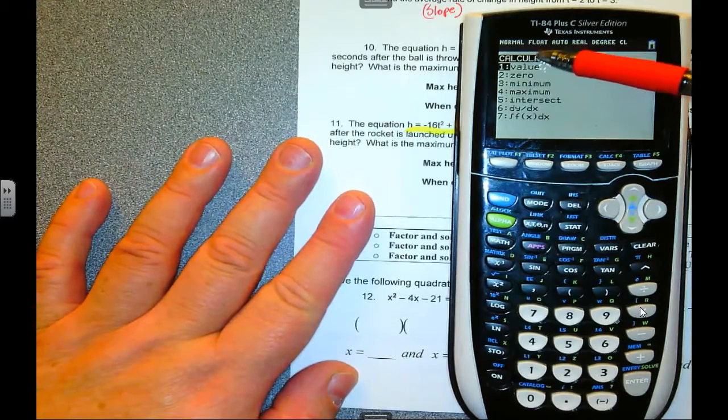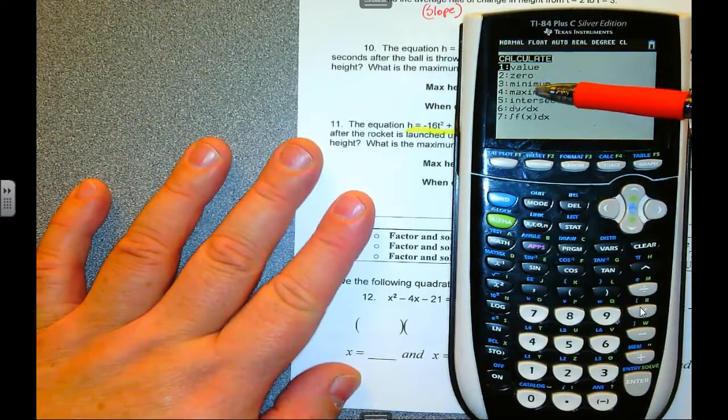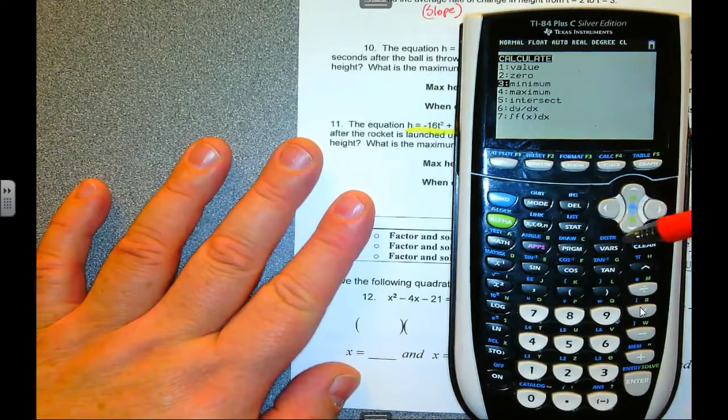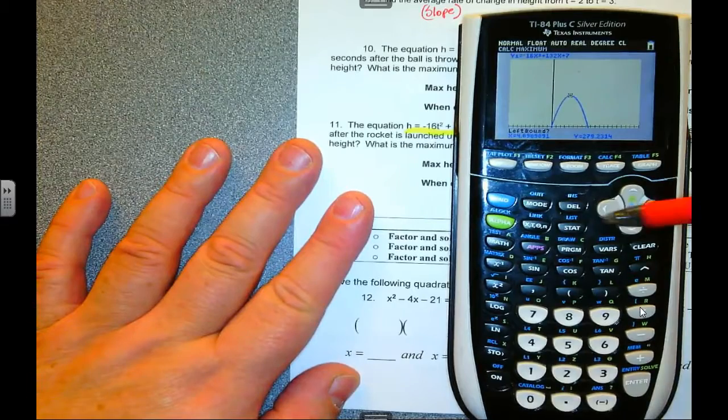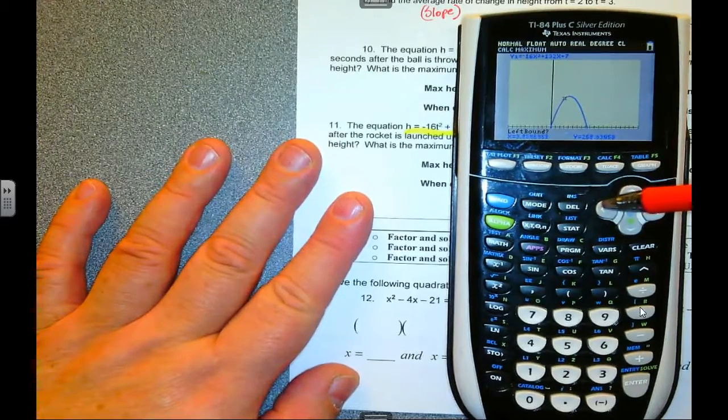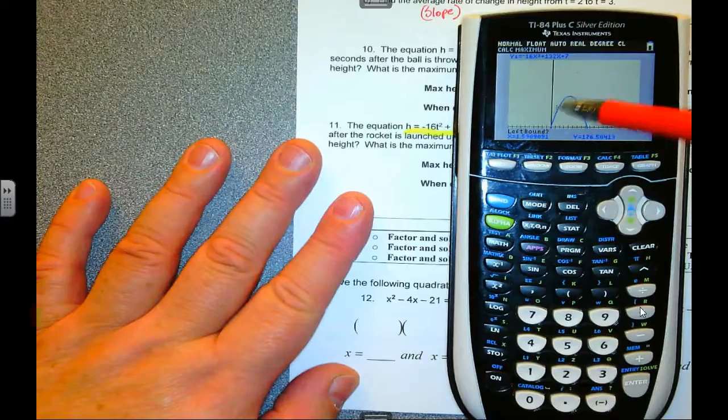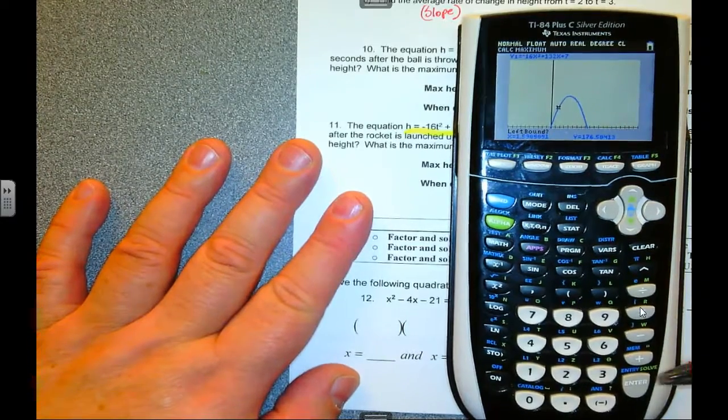Okay. Now I want my maximum. So I'm going to scroll down or hit the number 4 and hit enter. It's asking me to the left. I don't care where your cursor is, as long as you're to the left of the vertex. Hit enter. Okay, bring your cursor back to the right of that point. Anywhere is fine, as long as you're to the right of it. Then hit enter.